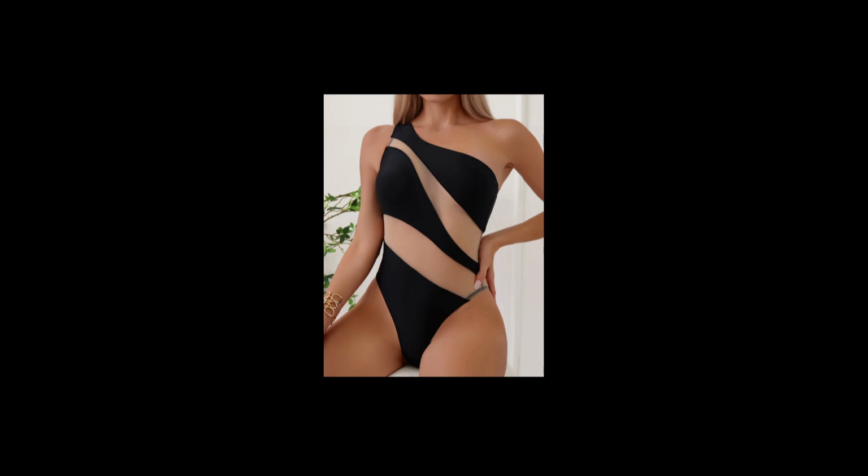Hello. Now, this bathing suit is a little particular because if you've noticed, there is the solid black fabric and there is also sheer fabric. And it's done in a geometric type of design. Now, the neckline here is asymmetric and it just looks like a one shoulder strap.